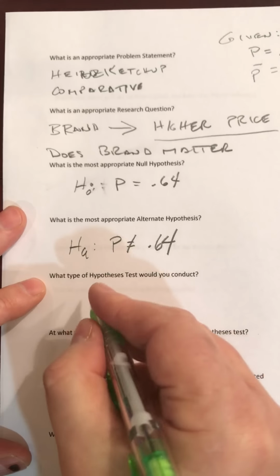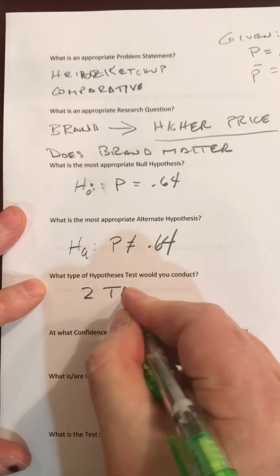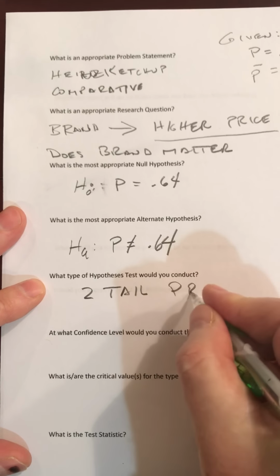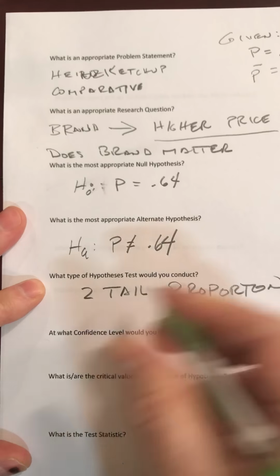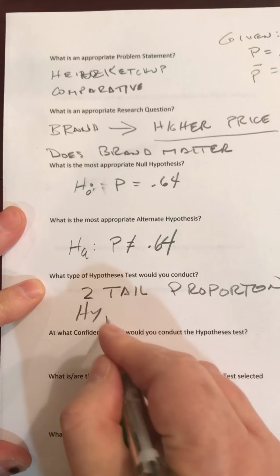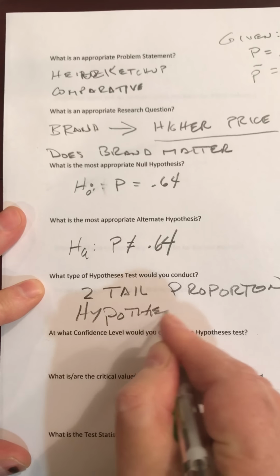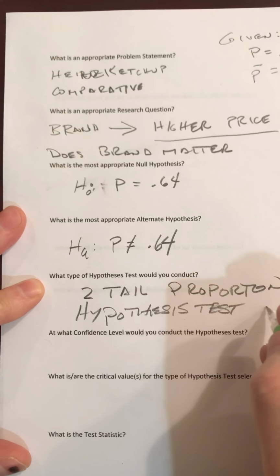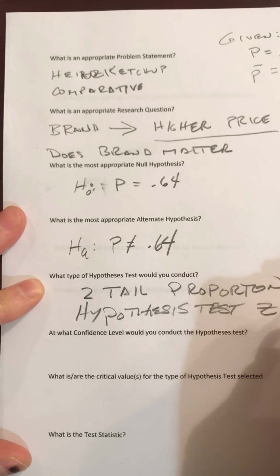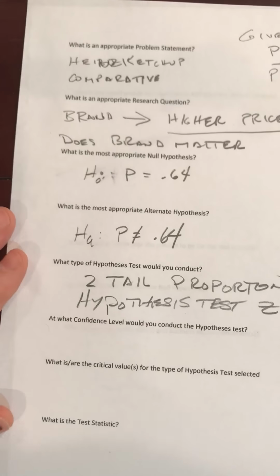And so, as mentioned, we're going to do a two-tail proportion hypothesis test. And we're going to do this on a scale of Z. We're going to be conducting a Z test.